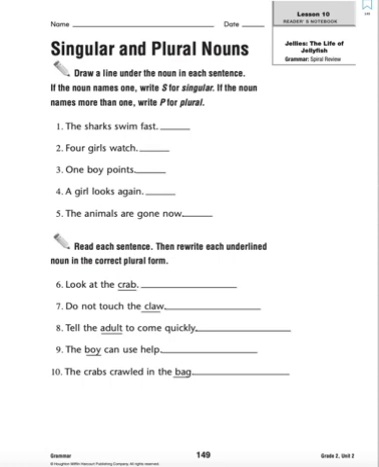When you finish that, you can go ahead and put that in your desk. Okay, that was just a quick review of singular and plural nouns.